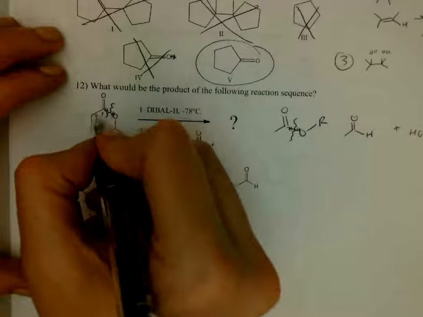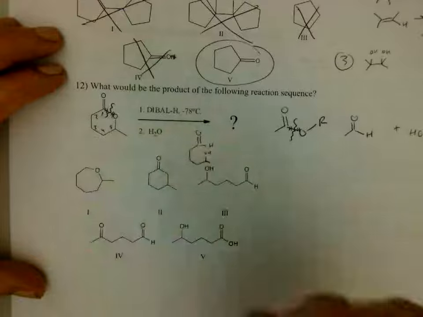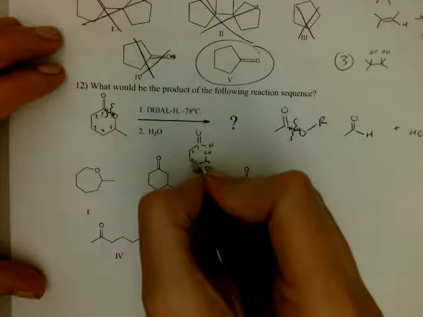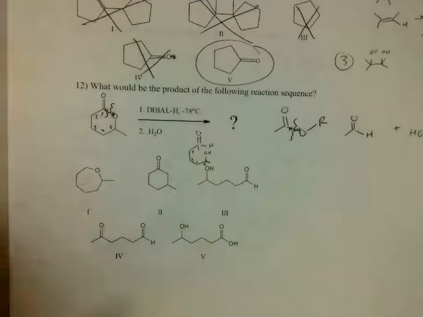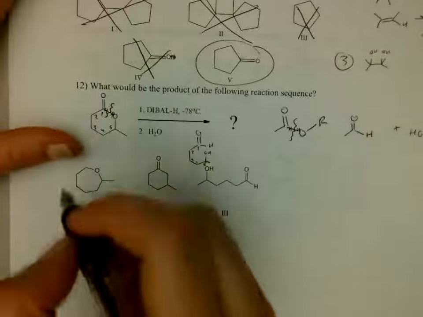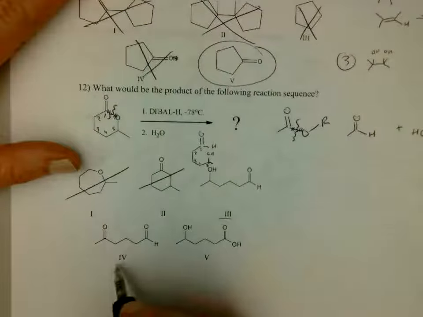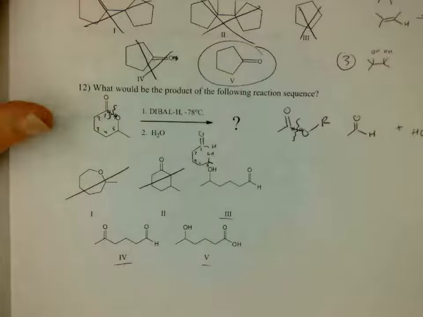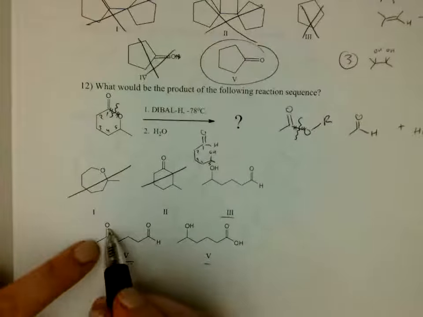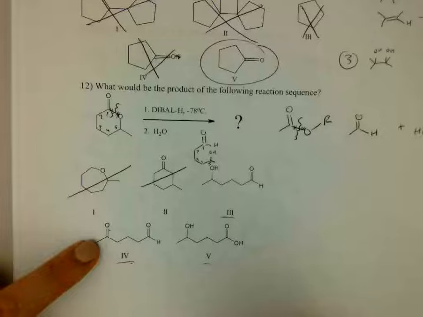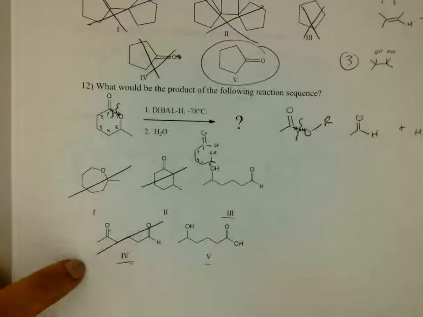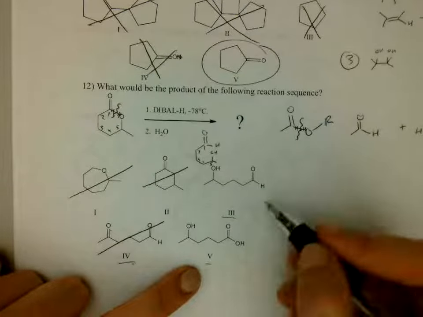So that 1, 2, 3, 4, 5, that means we have a chain that has 5 carbons, and on the 5th one it has an alcohol. So the ring is broken, so neither of those are right. So that takes us down to C, D, or E. D makes this other oxygen into a ketone. That's not right. So then we're down to these 2.